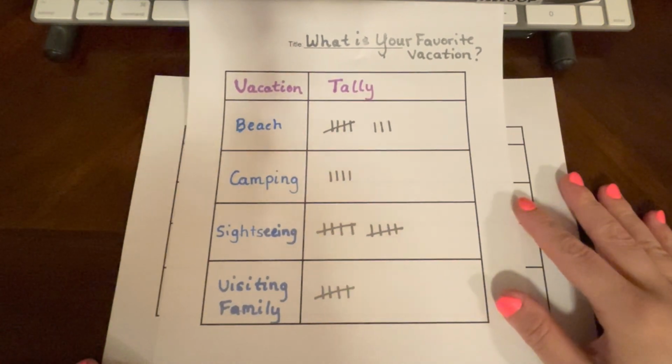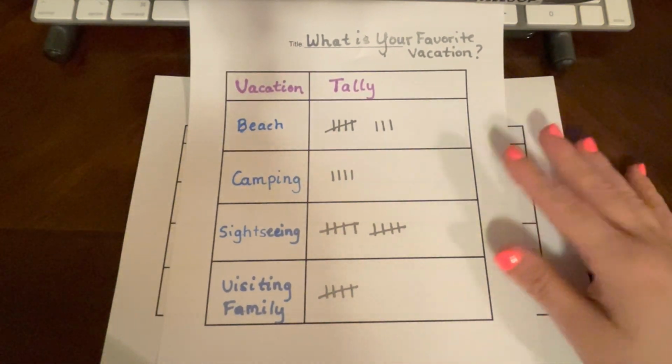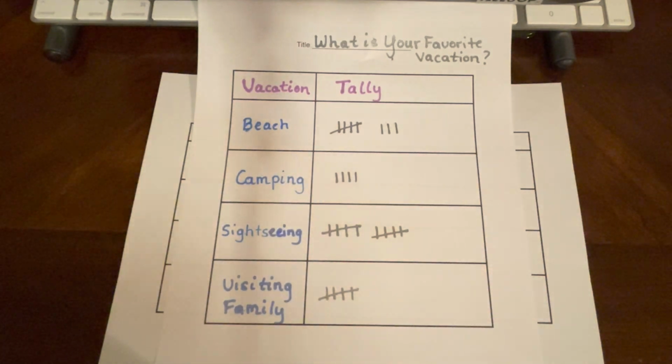So today what we're going to be doing is taking that data that we collected last week and turning it into a graph. But before we're able to do this, we have to really analyze the data and decide, what kind of graph can I actually make with this information? Because not all information can be collected the same way and presented in the same exact graph.